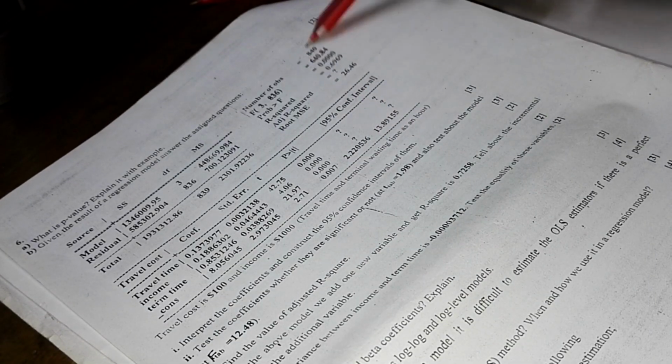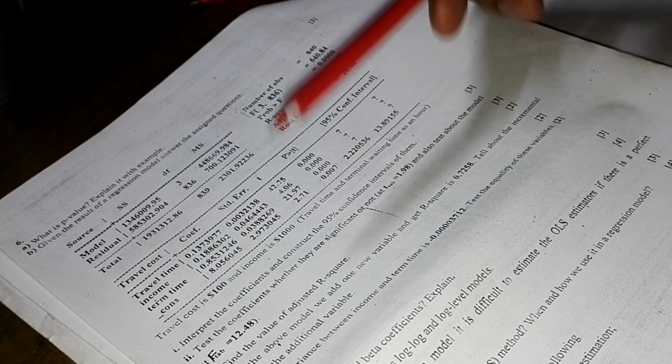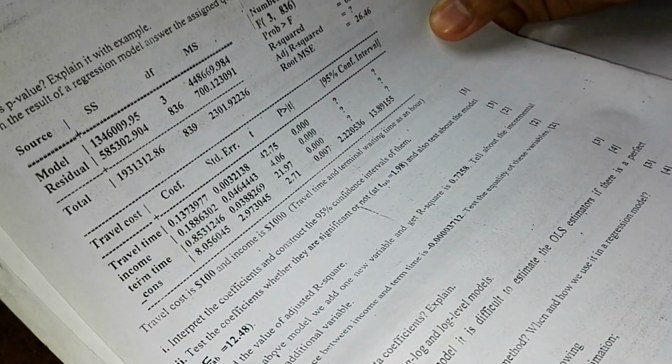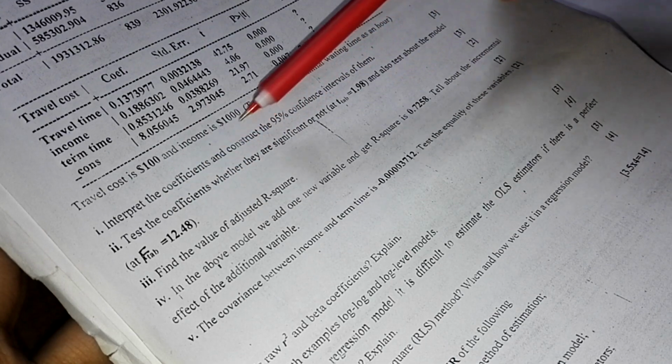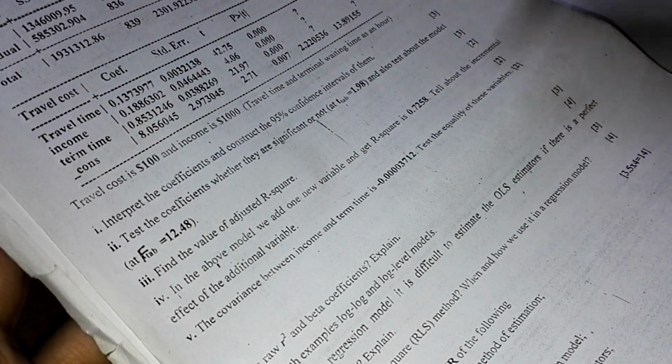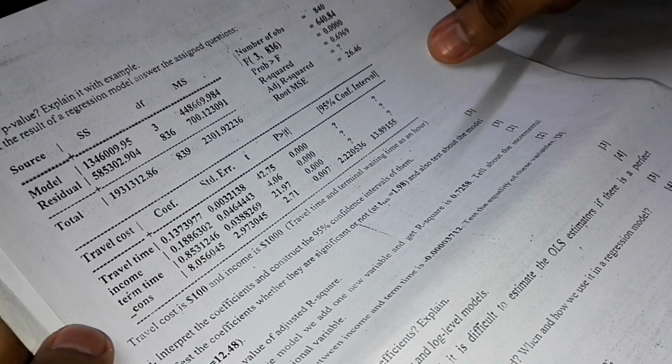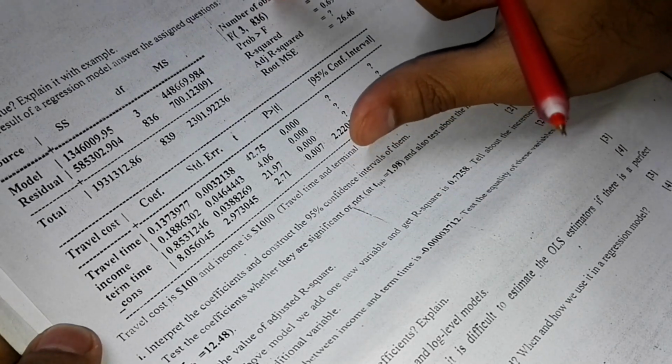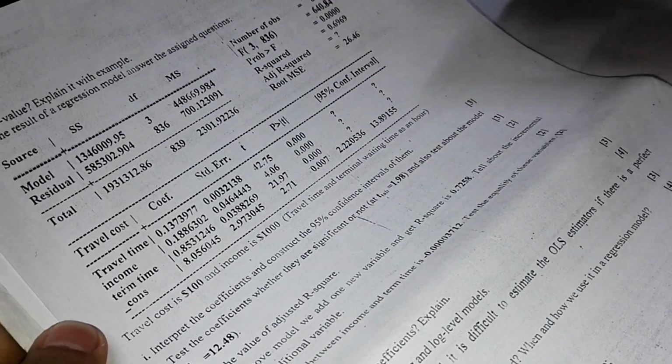Today I'm going to show you how to solve different types of questions associated with this ANOVA table of its data. So there are several questions, and here you're seeing that it is saying... well, before that, I'm going to show you based on this table. This is a data table or ANOVA table.